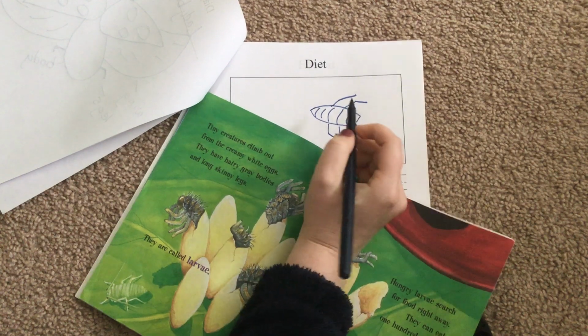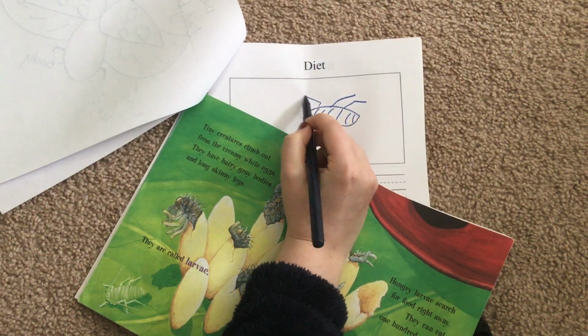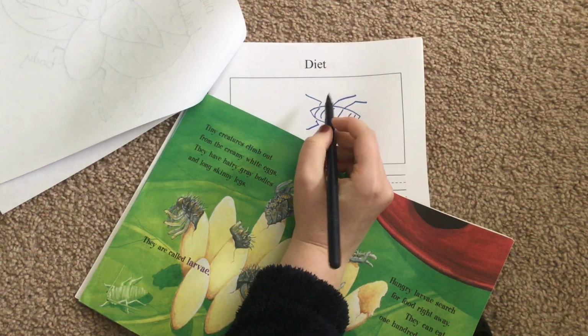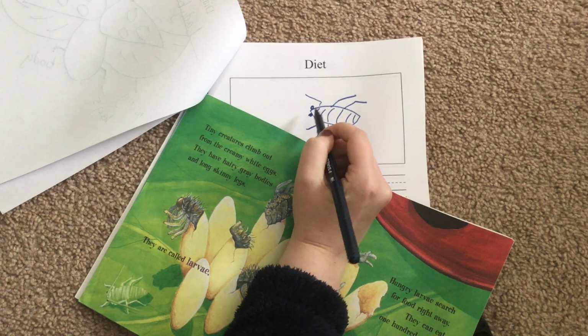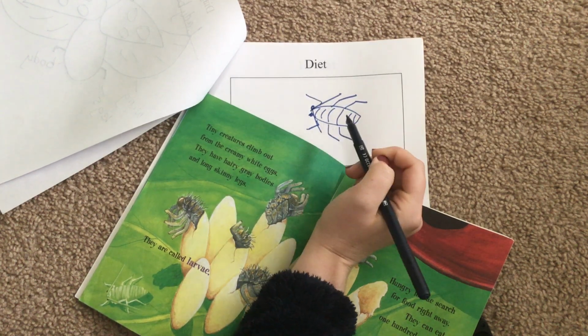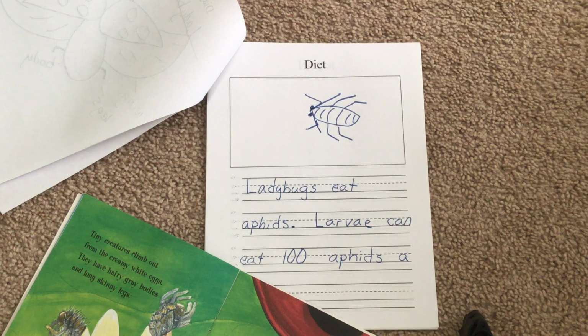There's some legs. It's also got a leg right there. Two eyes and two antennas. So there is my aphid. Ladybugs eat aphids.